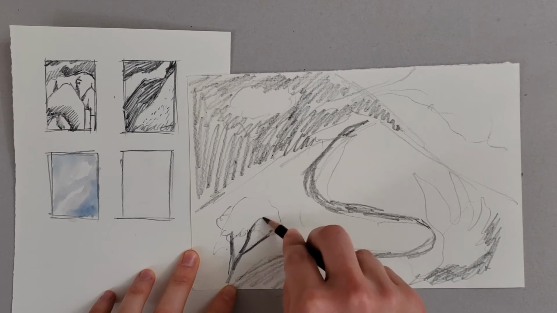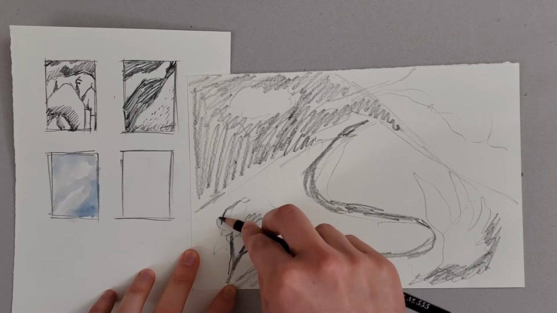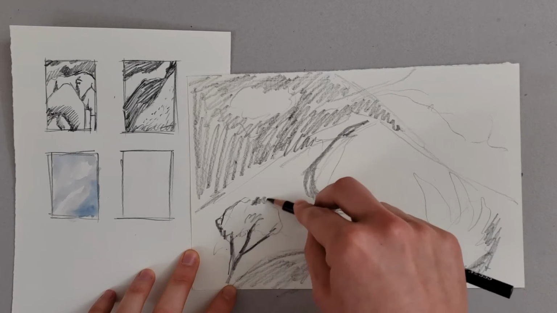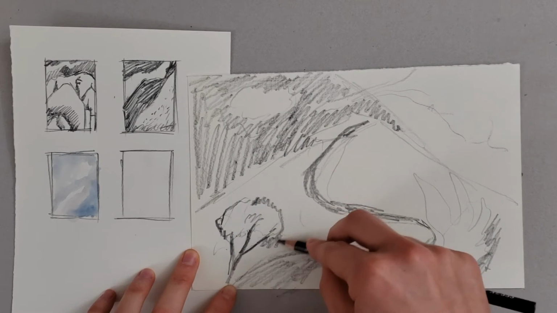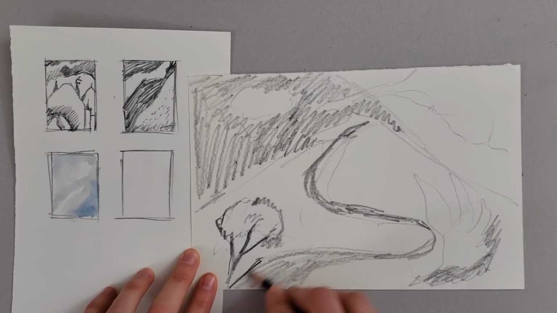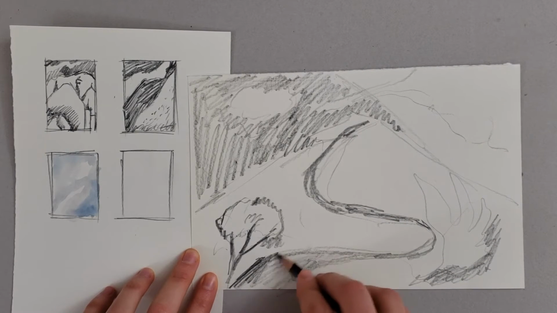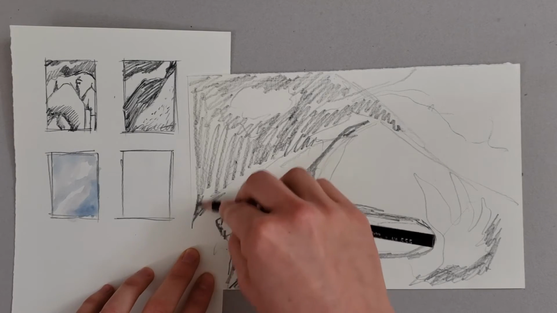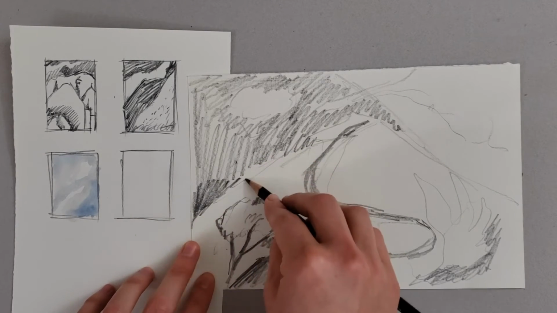Next, I'll begin to consider which elements of subject matter I'd like to include in this sketch. And at this point, I'm starting to go back to those broader ideas we brought up at the beginning of the session, where we were thinking through atmosphere, tone, the overall feeling of the place that we wanted to describe.